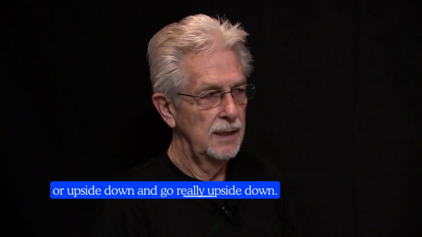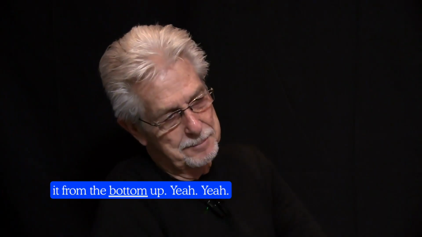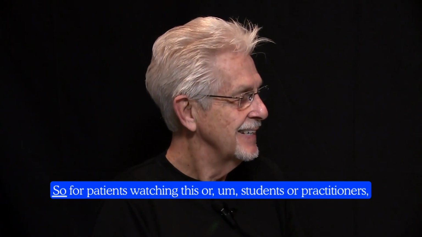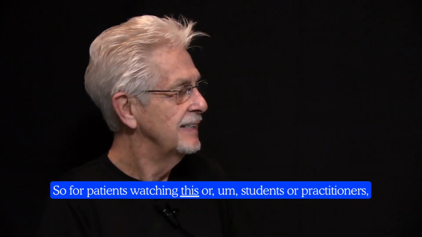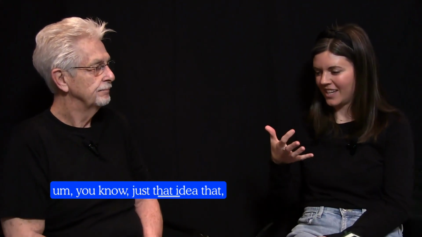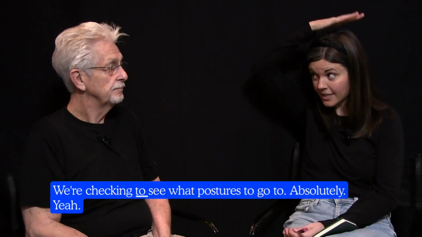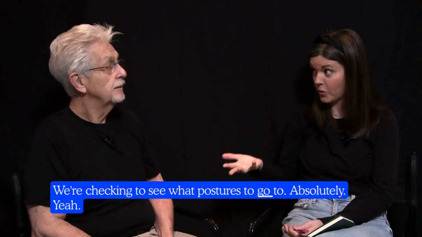And you go, really, upside down? Well, yes, that means you're going to approach it from the bottom up. So for patients watching this, or students or practitioners, this is why we're doing these things. We're checking to see what postures to go to.